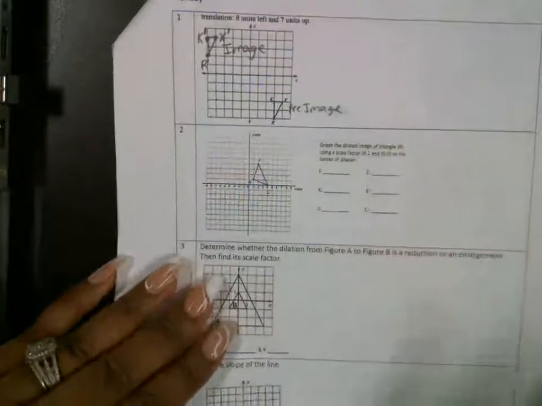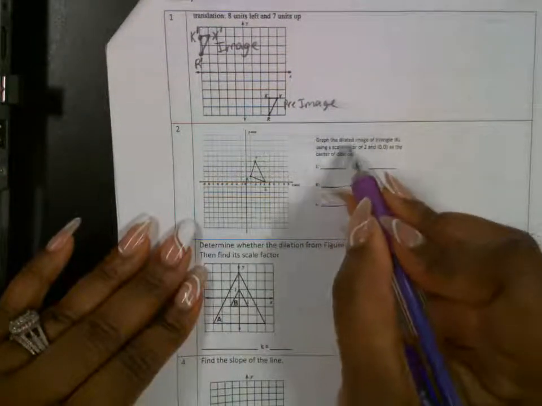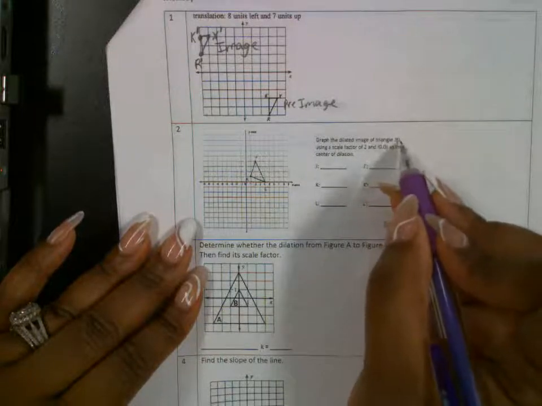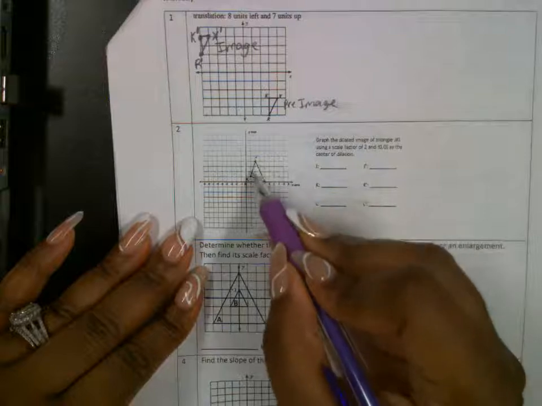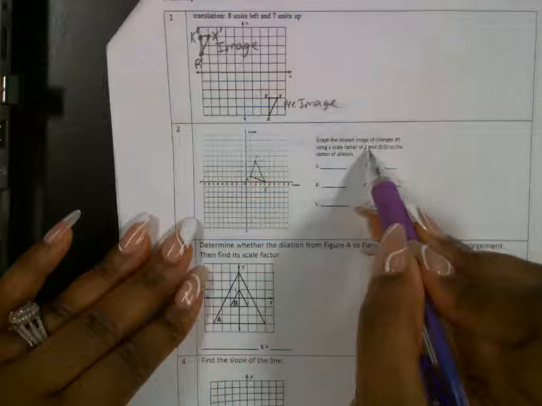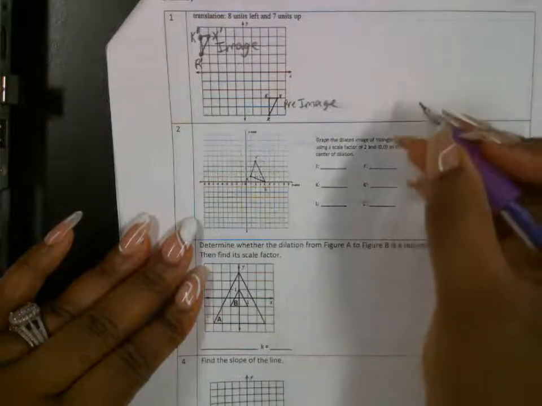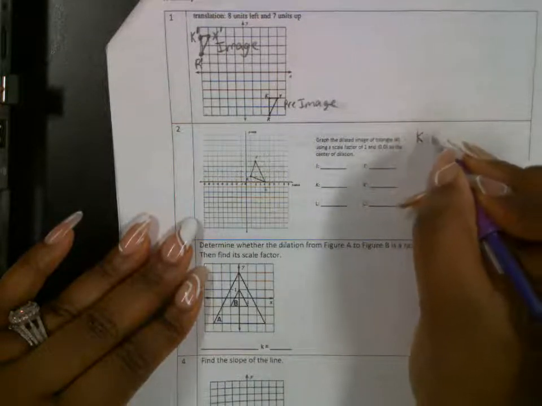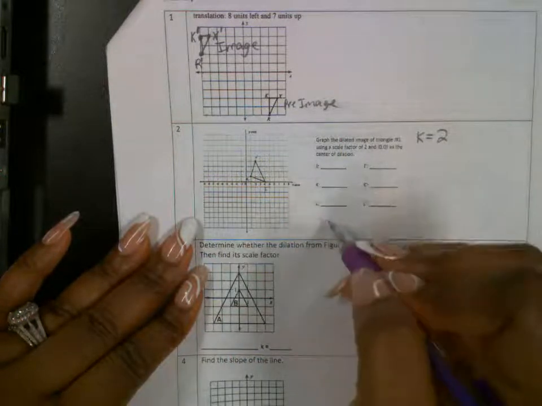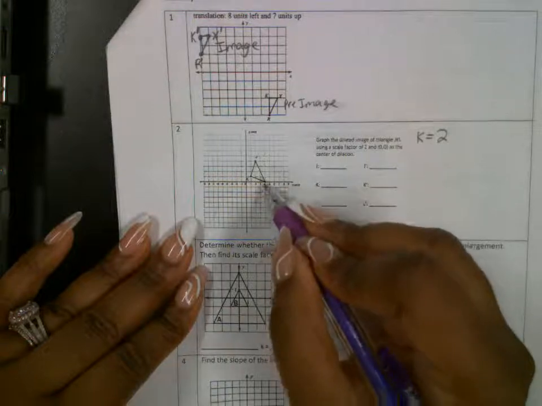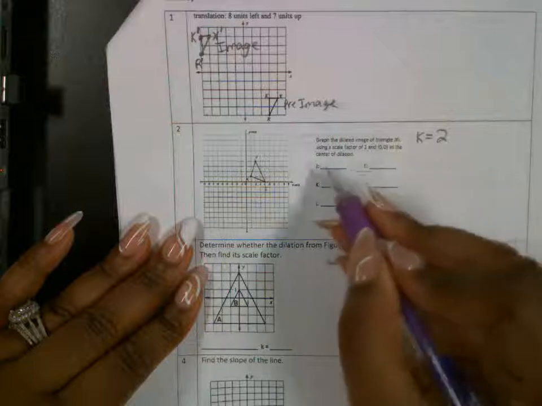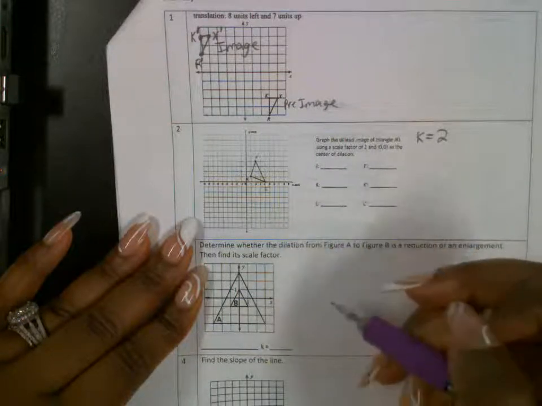All right, let's look at number 2. Graph the dilated image of JKL, this triangle right here, using a scale factor of 2. Okay, so the letter that we use for scale factor is K. So K is equal to 2. That means we're going to write down the ordered pairs for each of these points, and then we're going to multiply 2 times both the X and the Y of each ordered pair.